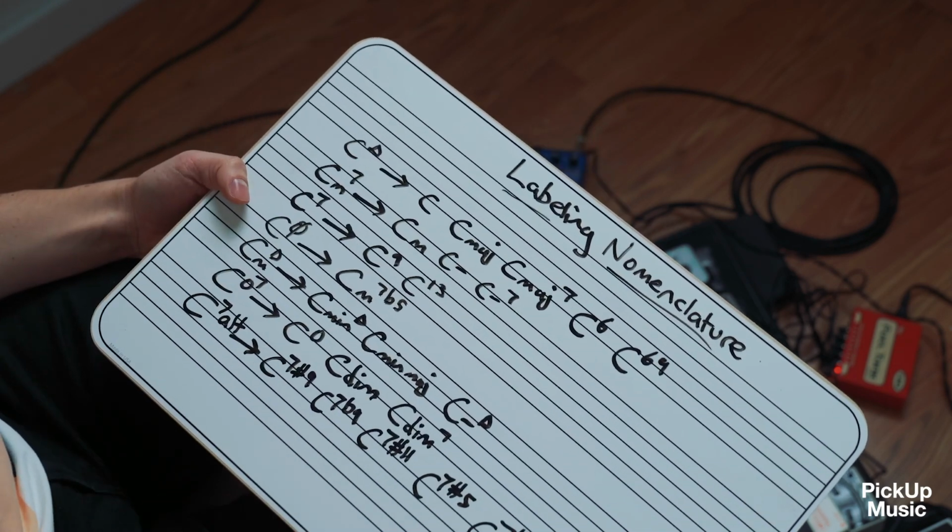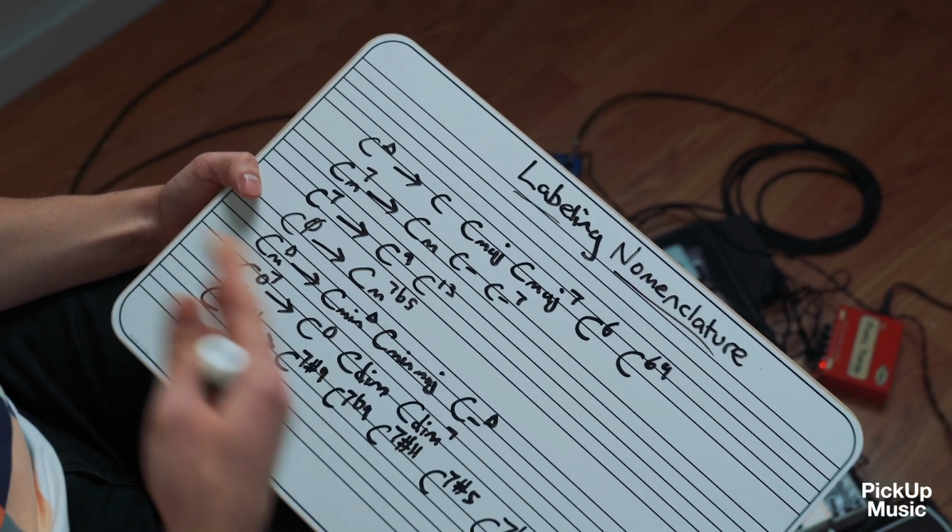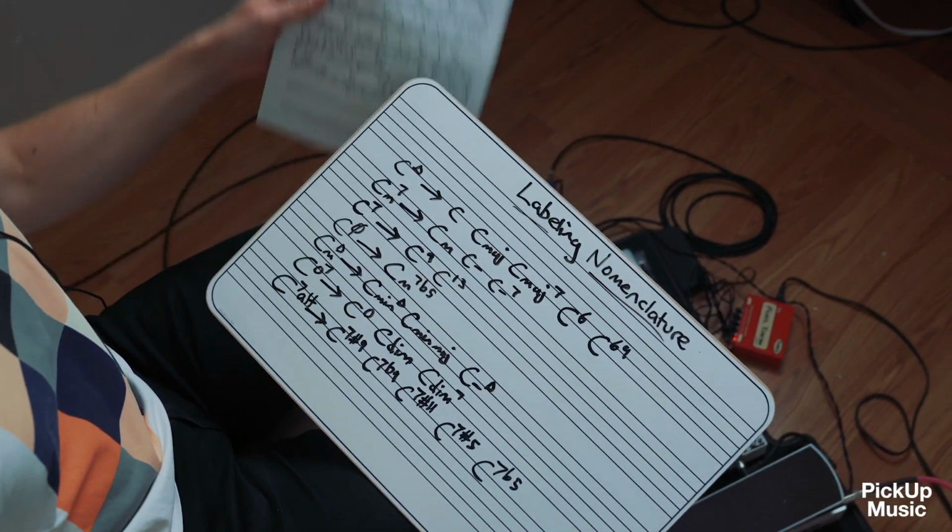So that's basically a crash course on labeling nomenclature, and now you have all the tools that you need so that you can sight read any chart.